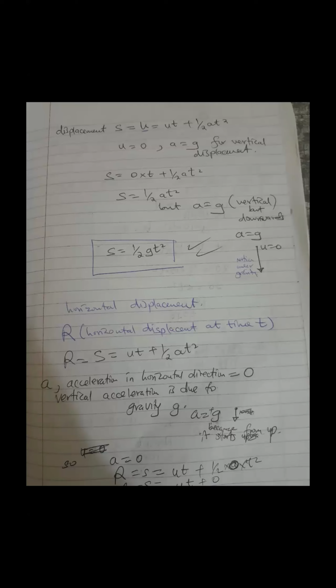Calculate the time taken by the ball to strike the ground. 3 marks.